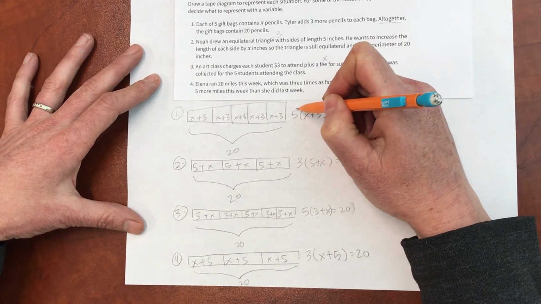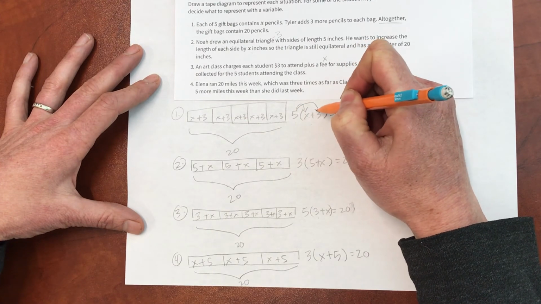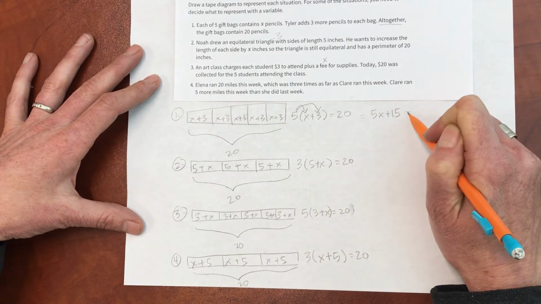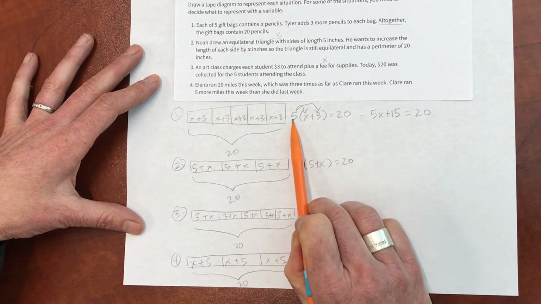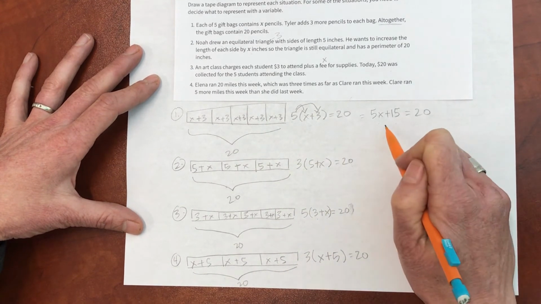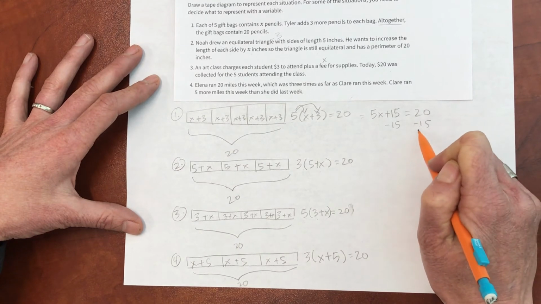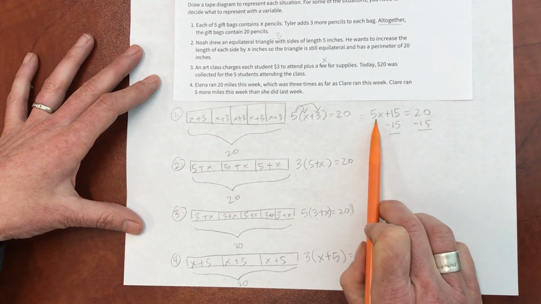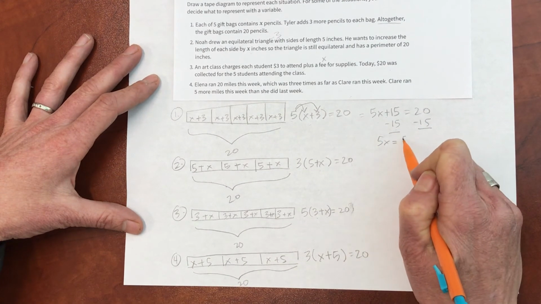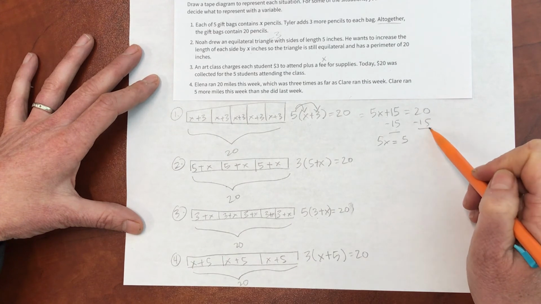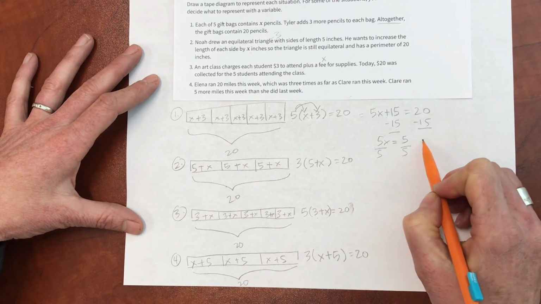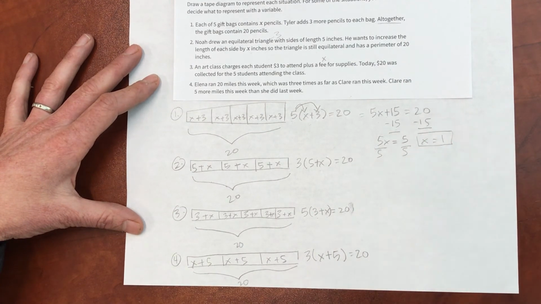And so remember, one way I can do that is to distribute this 5 in, to rewrite that as 5x plus 15 equals 20. And how I got that is 5 times x is 5x, 5 times 3 is 15. And so now I can use my inverse operations to isolate that variable. Since this is 5x plus 15, I need to subtract 15. And so I get 5x equals 5, because 20 minus 15 is 5. And now the math happening between that 5 and that x is multiplication, so I divide by 5. And so I get x equals 1 for that one.